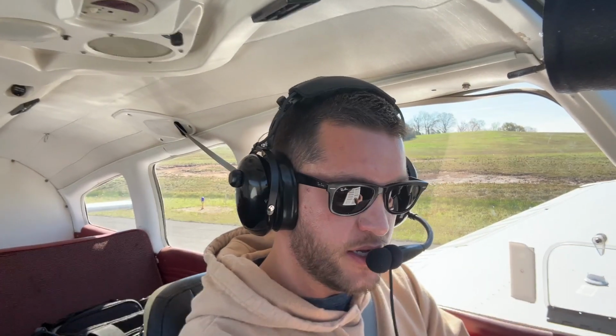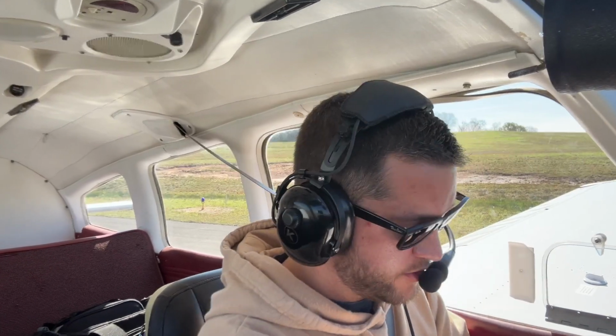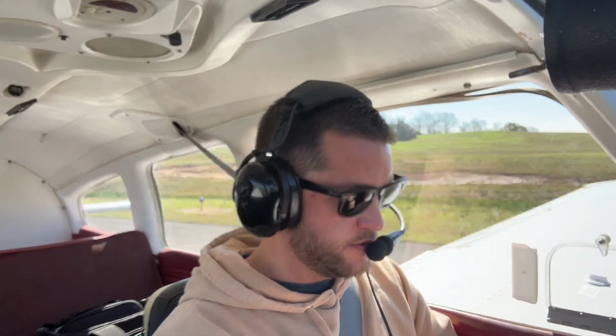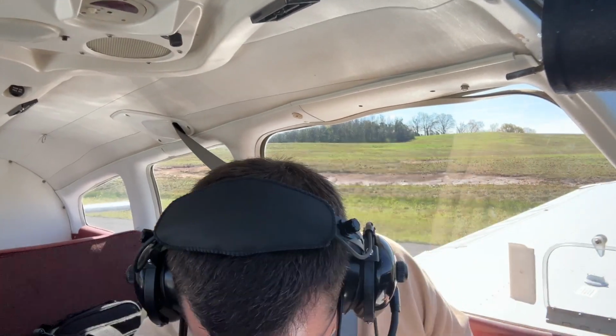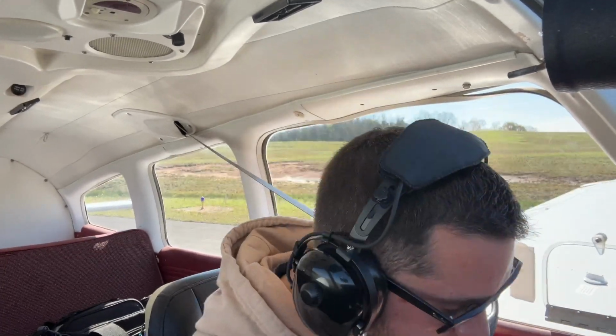Carb heat's off. Landing light, fuel pump are on, mixture's full rich, primer's in and locked. My flaps are down. Trim looks good. Let me fix this trim down here. That looks good. Instruments green, green, green. We're still on the left tank. That'll be good. I'll change that about halfway to Pensacola.